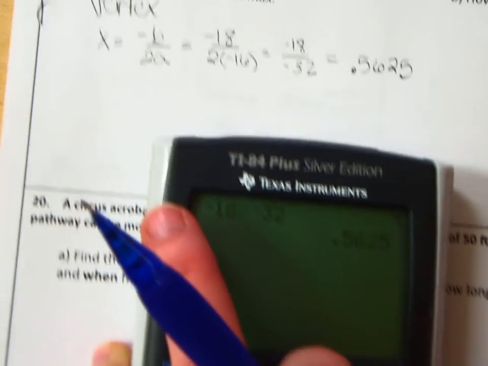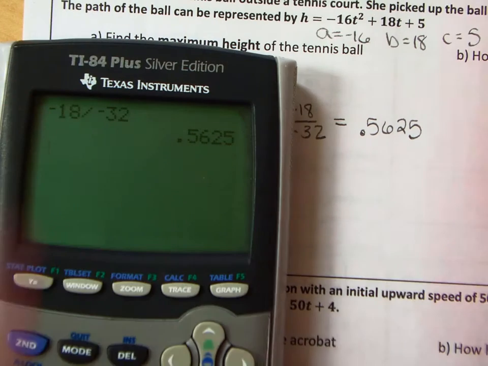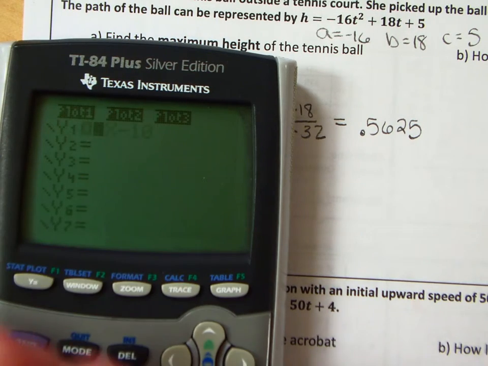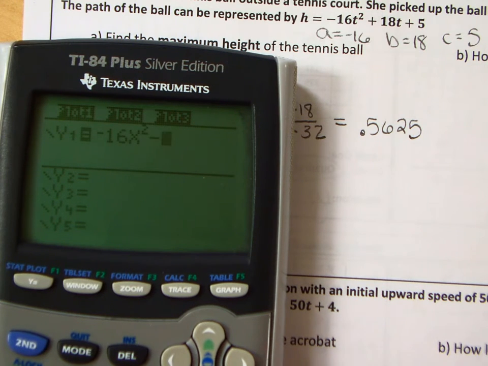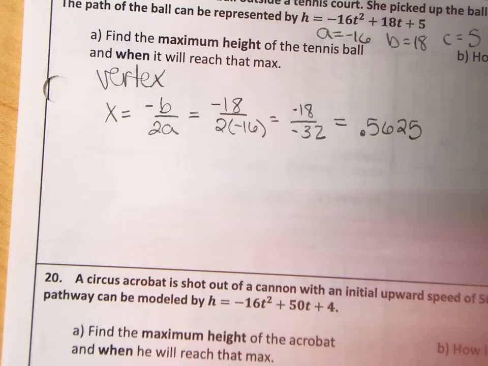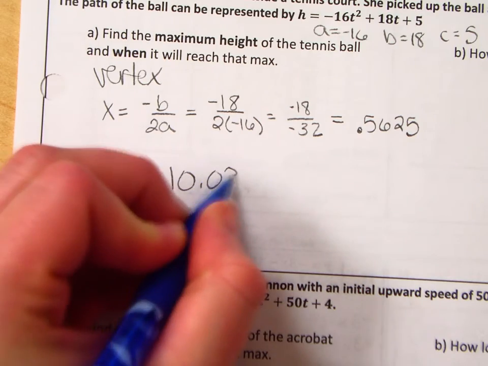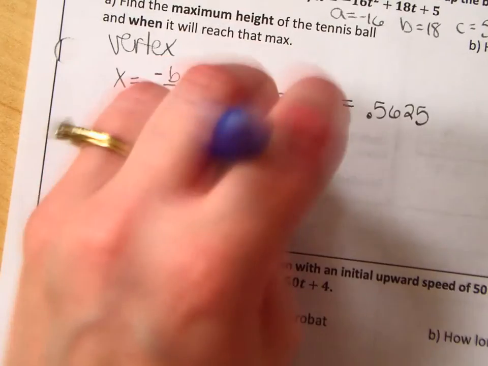Okay, so we go to our y equals, if they like to use the calculator, again, that's fine. Negative 16x squared plus 18x plus 5, and they hit second graph. They're pretty good at this. So now I do 0.5625, and I get 10.63. So y equals 10.63.